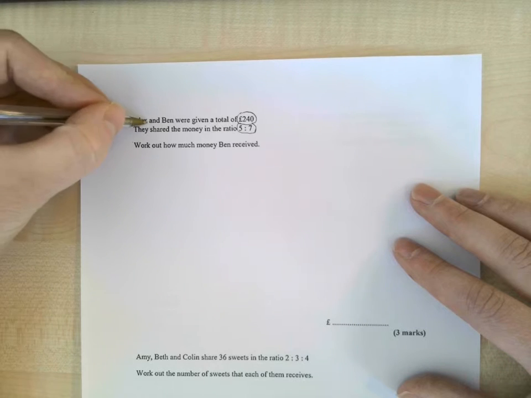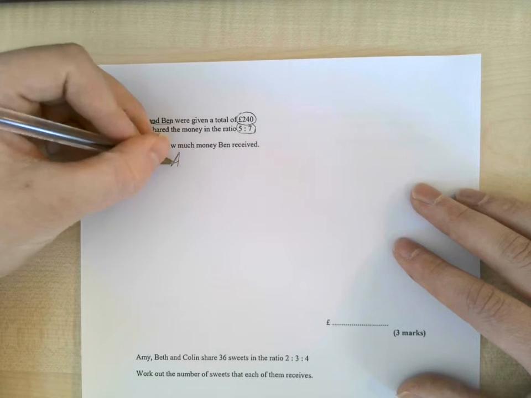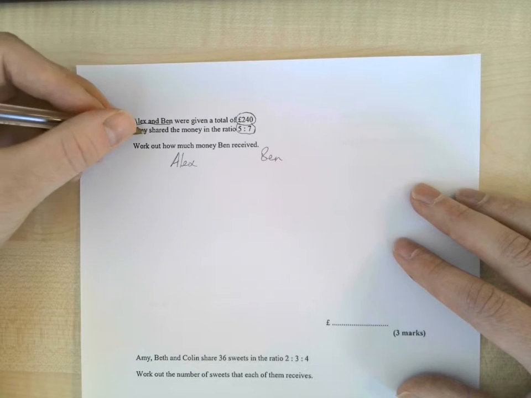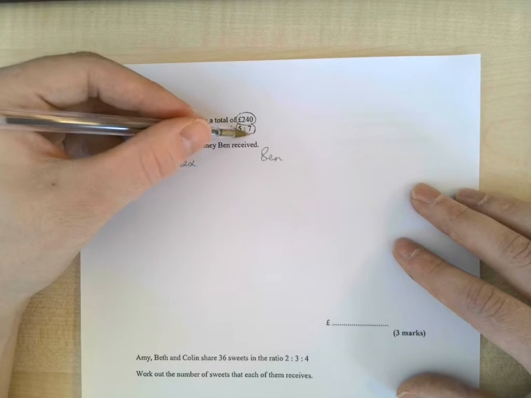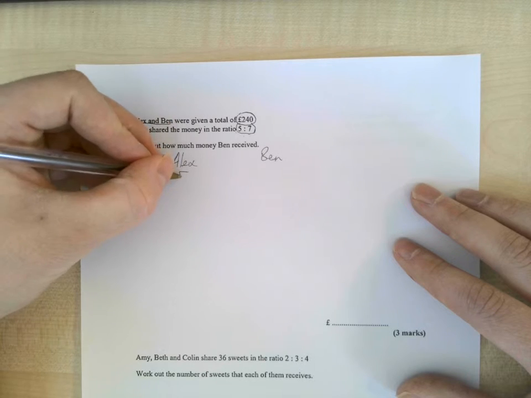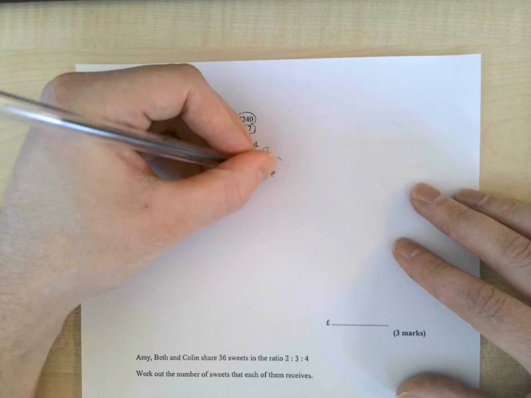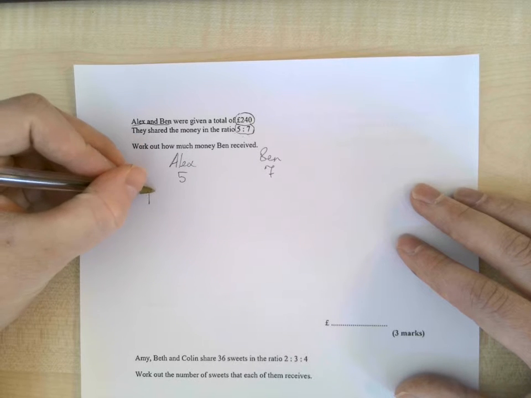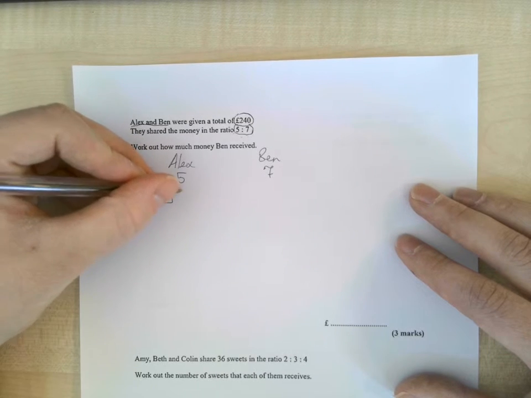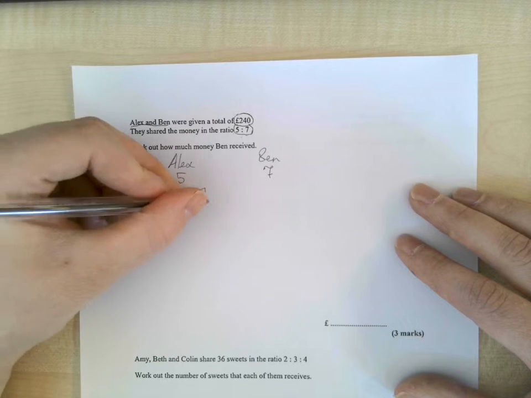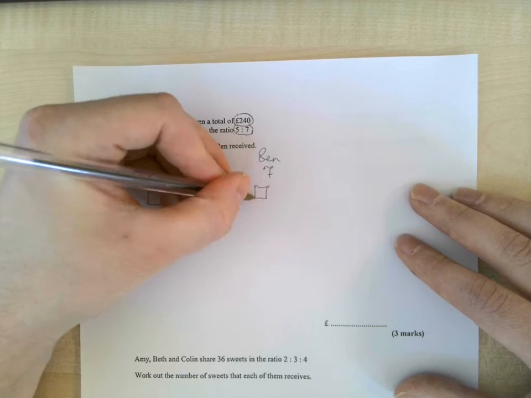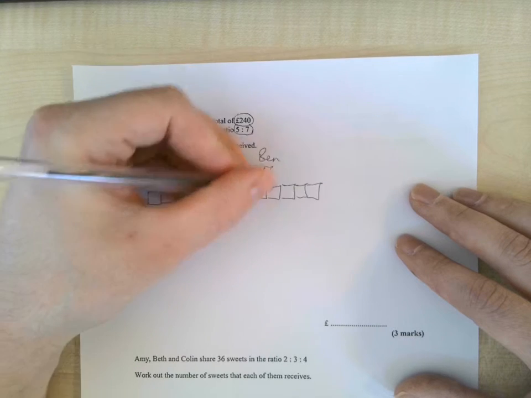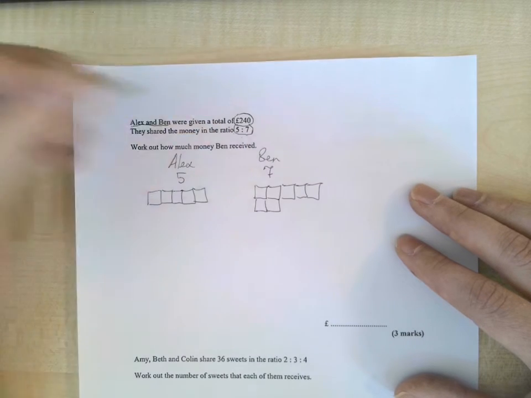First of all, it's Alex and Ben, and the order is important with ratio. So it's Alex and Ben, and they share the ratio 5:7. Again, the order is important. Alex gets 5 shares, Ben gets 7. Use the box method to show what we're doing here. So there's Alex's 5 shares, and here's Ben's 7 shares. 3, 4, 5, 6, and 7.